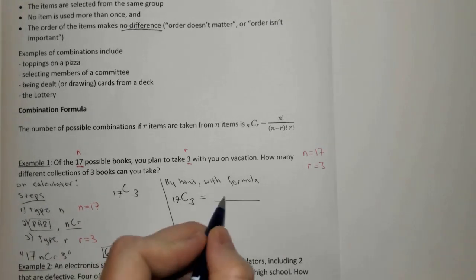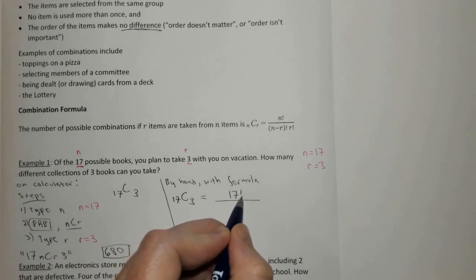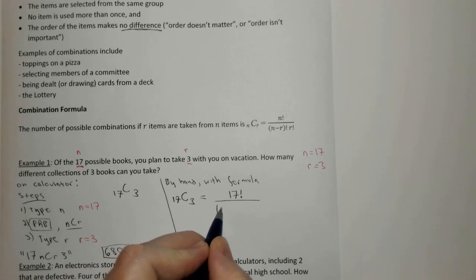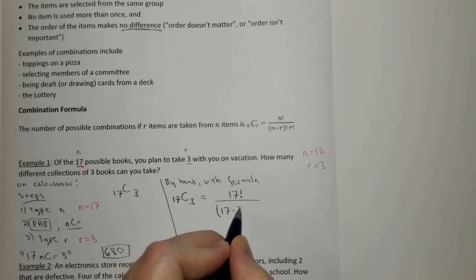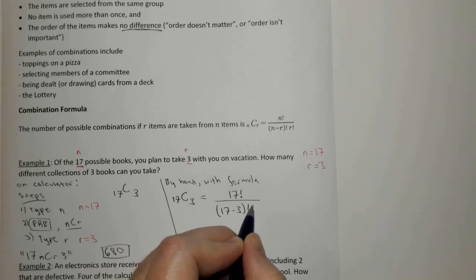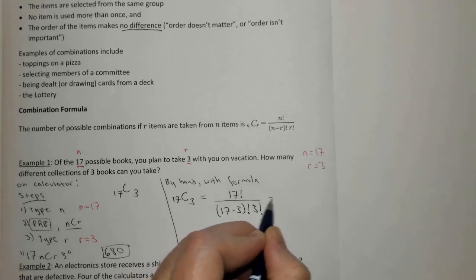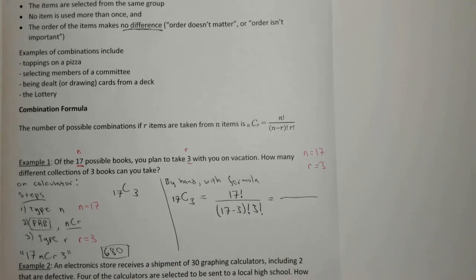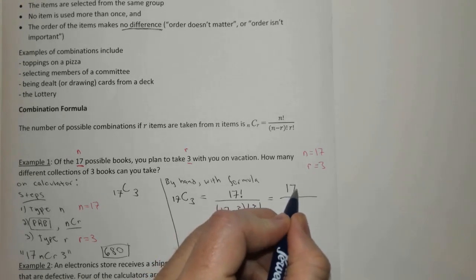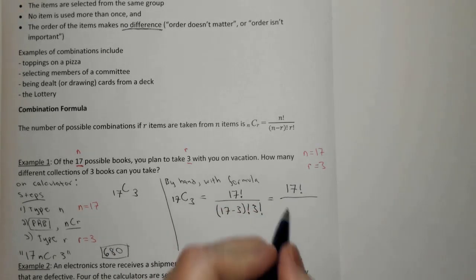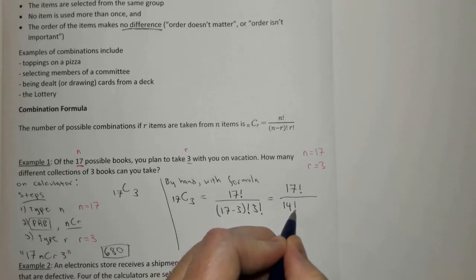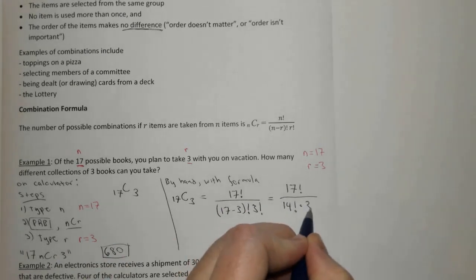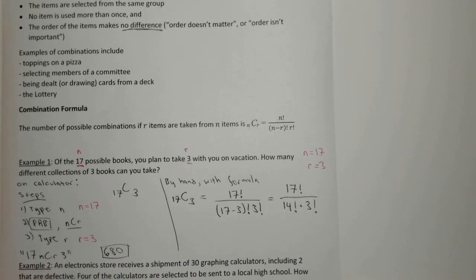Using the formula, that's 17 factorial over 17 minus 3 factorial times 3 factorial. You could type that in the calculator just as it is. At the end of the day, you're still probably going to be typing something in the calculator, so I still encourage you to just use the calculator for the formula.